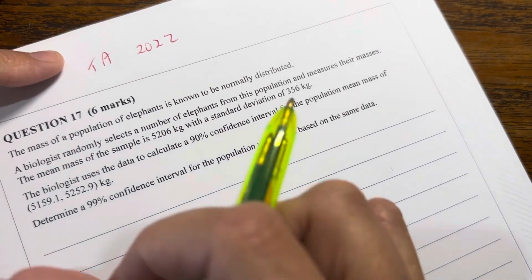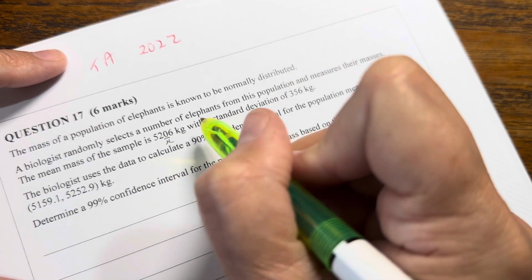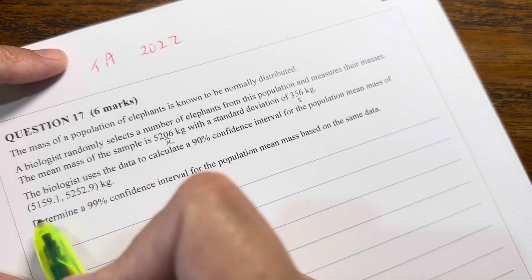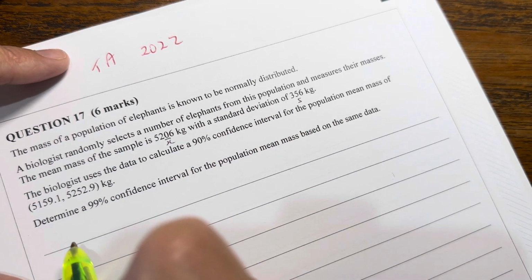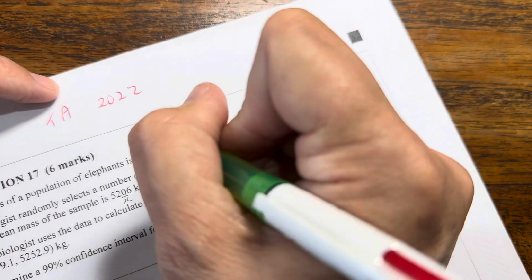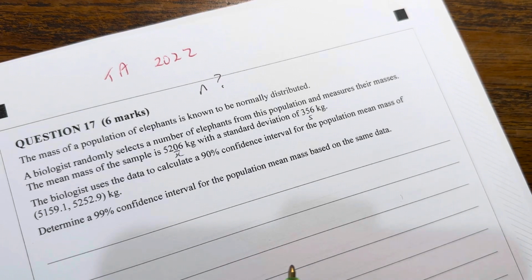So this gives us lots of good stuff, doesn't it? Because we know that the sample mean mass is that, so that's X bar. We know that's our standard deviation. We know a confidence interval. What we're missing, though, is how many. It tells us it's normally distributed, but it doesn't tell us how big this sample is. It gives us the 90% confidence interval, and it asks us to determine a 99% confidence interval.